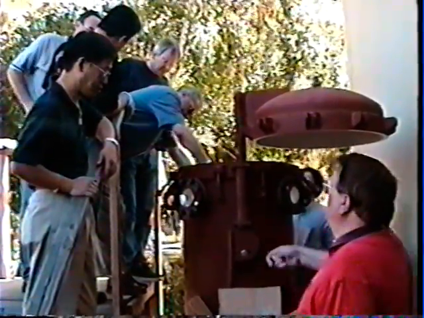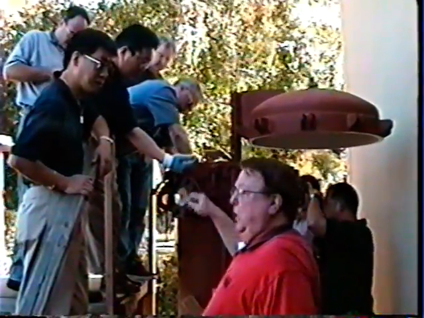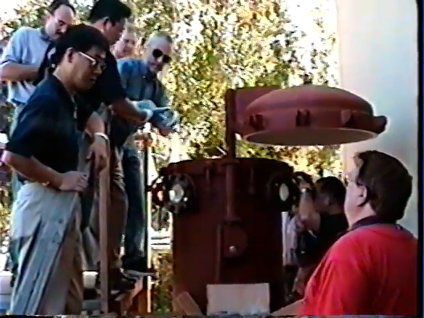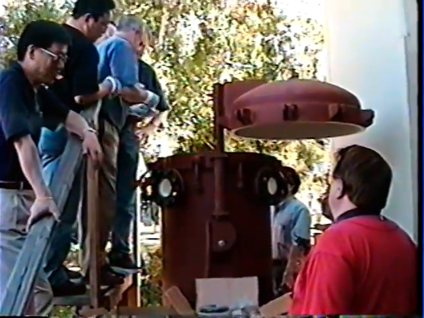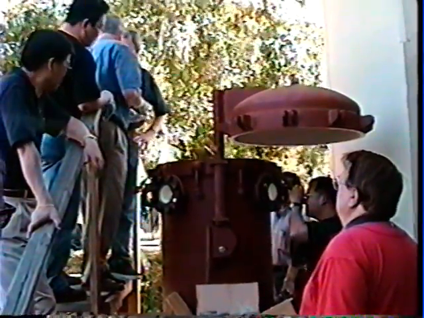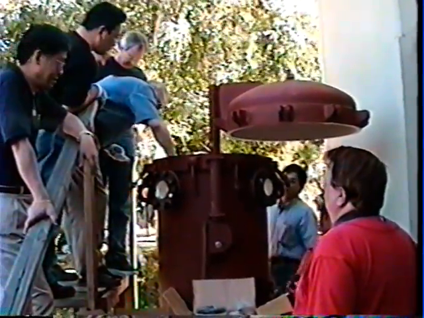Okay, but we need a washer and a nut. And this is where it really bugs you. If you drop the nut and the washer at the bottom, then somebody's got to go digging. You only need one washer.